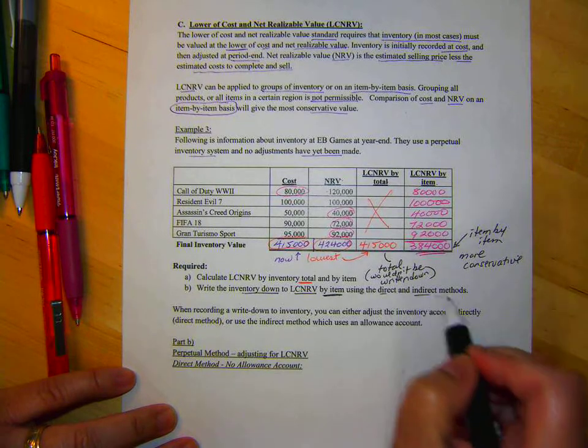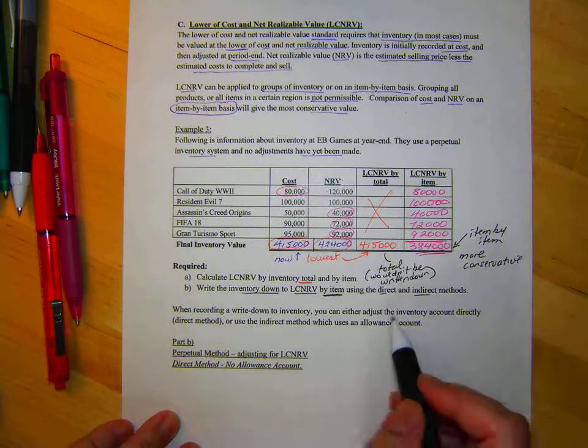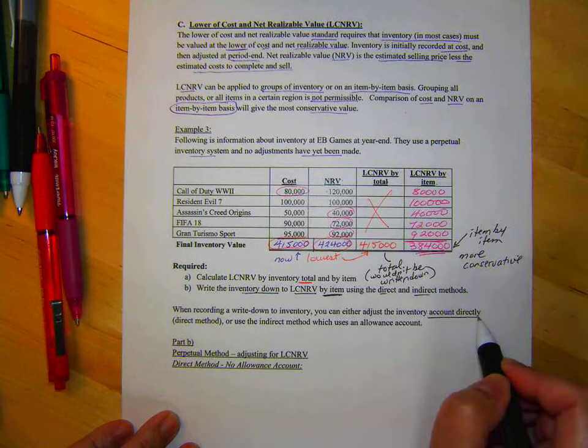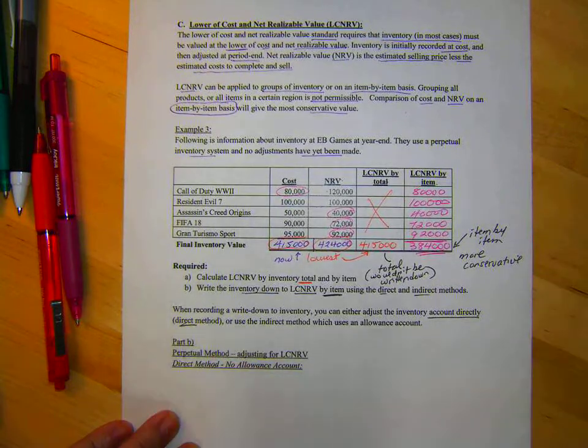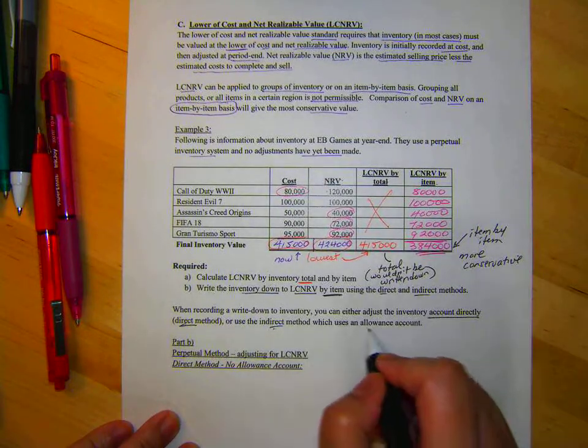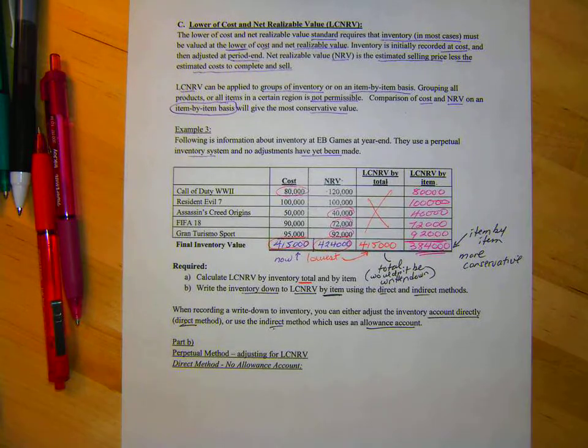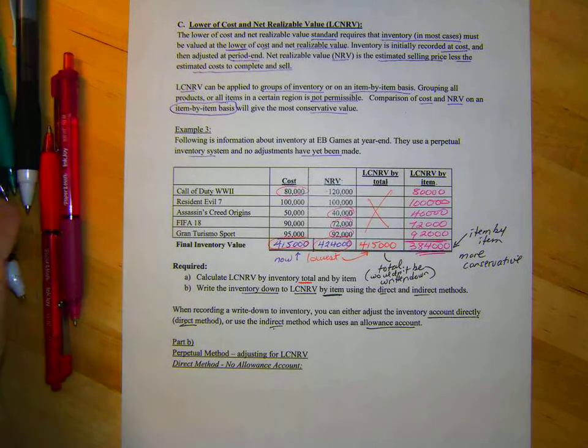Using the direct and indirect methods. You can either adjust the inventory account directly, which is the direct method, or use an indirect method, which uses an allowance account. Both are acceptable.